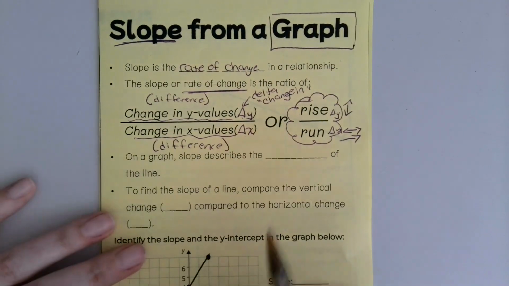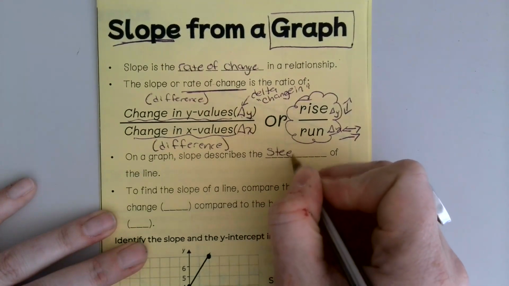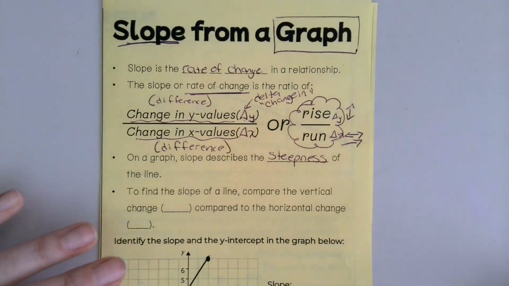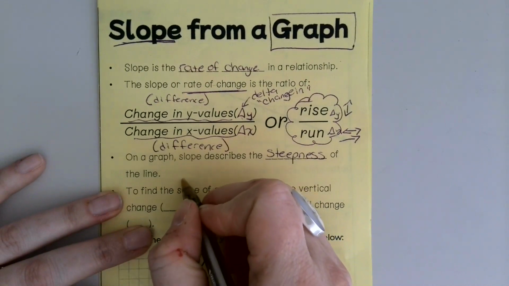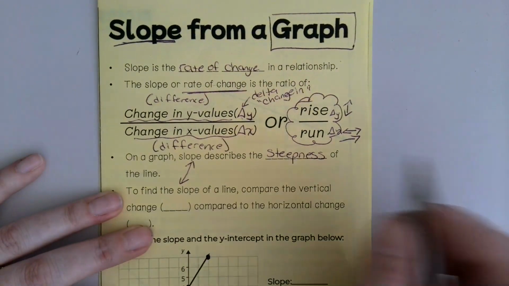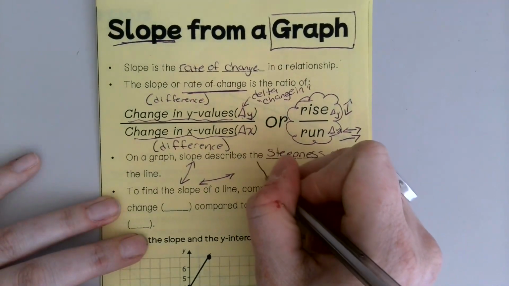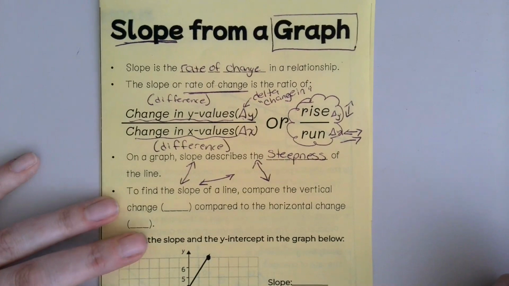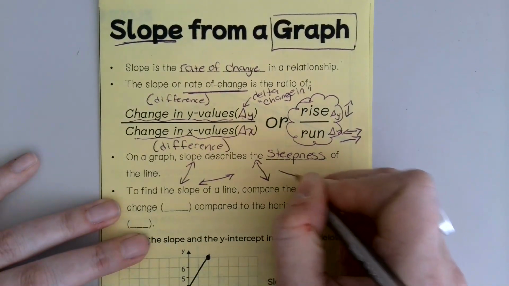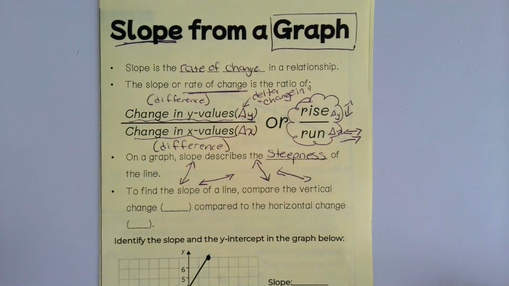Now, on a graph, the slope describes the steepness. It means how fast something is growing or shrinking. So for instance, this line is very steep. This line is not. Vice versa, this is also a very steep line, but in a negative direction. This line, less steep, but also in a negative direction. I know that sounds very confusing right now, but we're going to be talking about it ad nauseum, a ridiculous amount of time over the next few days and weeks. You're going to know it like the back of your hand at some point.